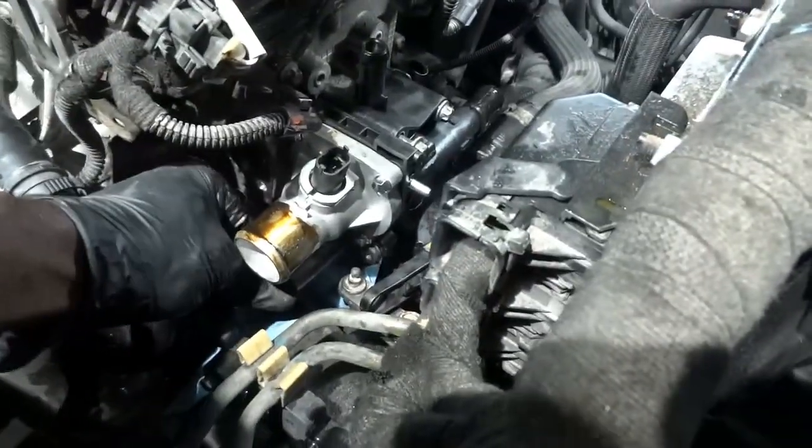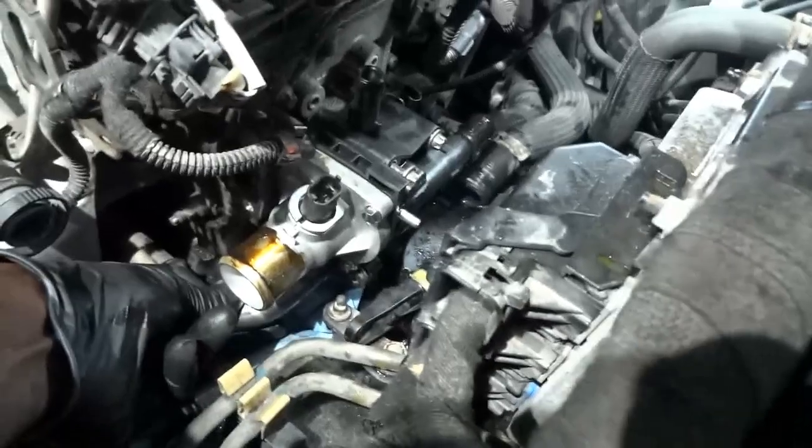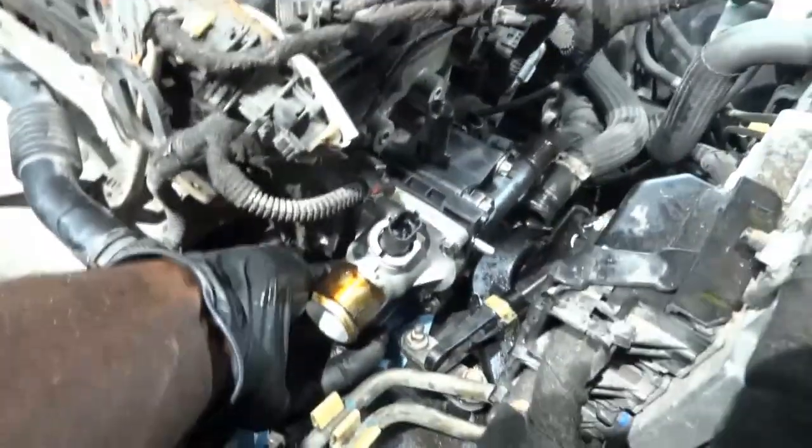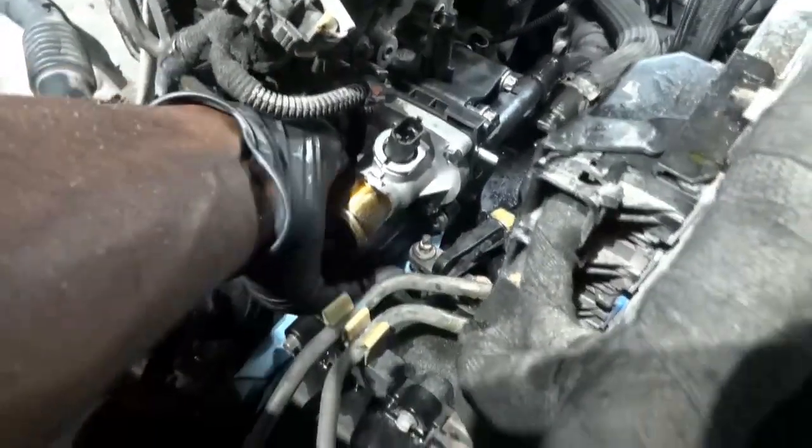Alright, so now I'm gonna put the bolts for this tube down over here. You guys won't be able to see, but I'm gonna put these 2 bolts down here.